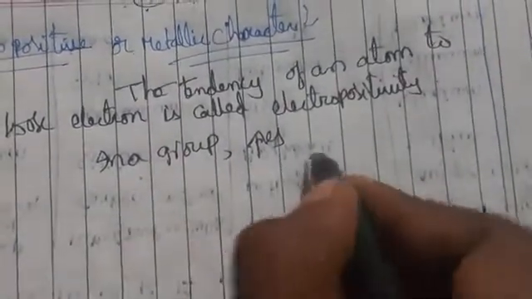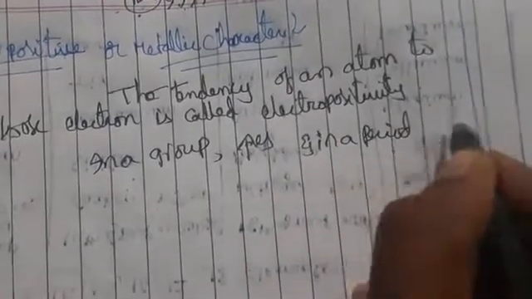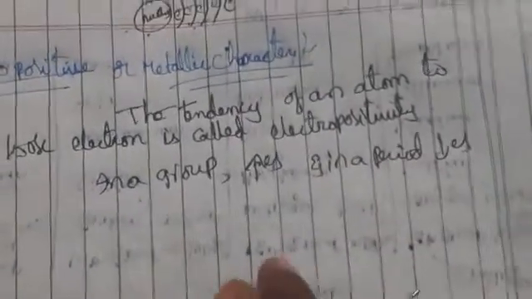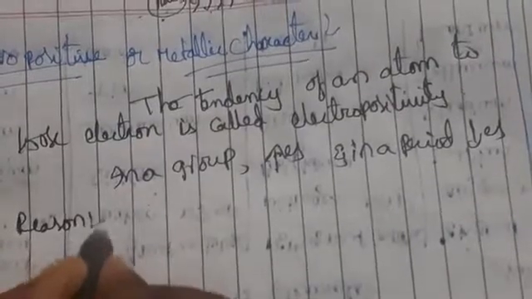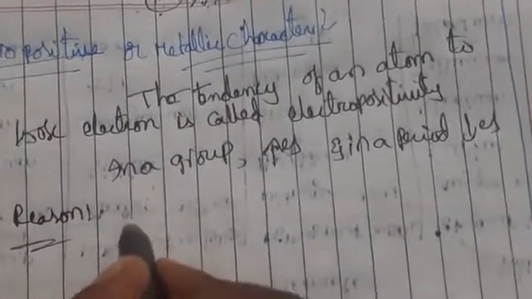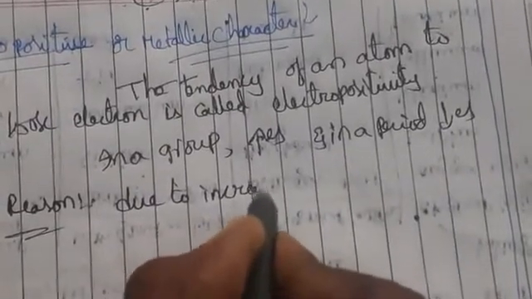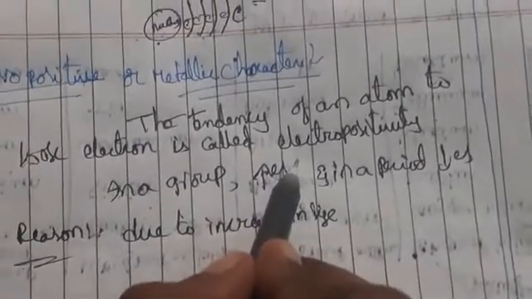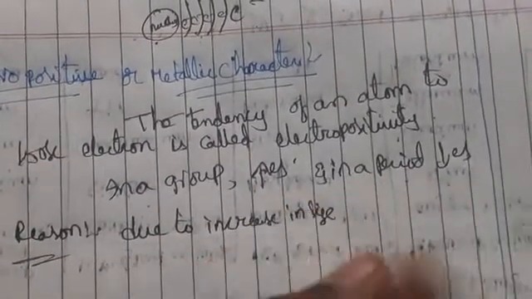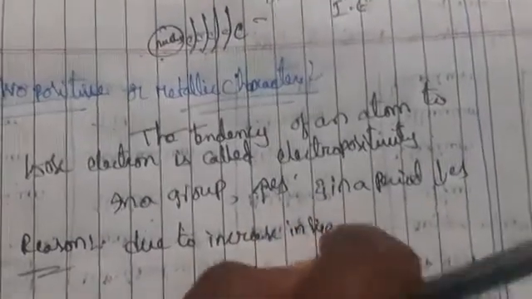Increases, and in a period what happens? In a period it decreases. Why is this going to happen? This is because of the increase in size. What is the reason here? Due to increase in size, electropositivity increases. Whenever the size increases from top to bottom, automatically it increases.